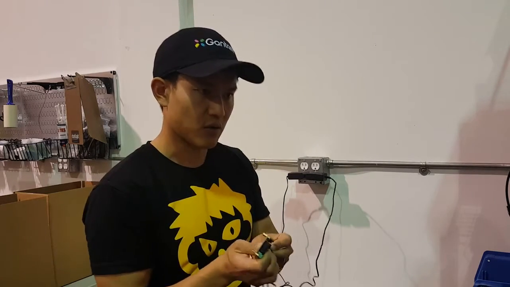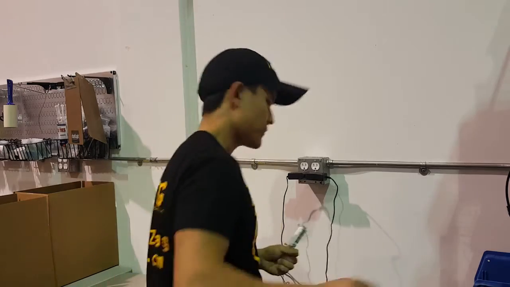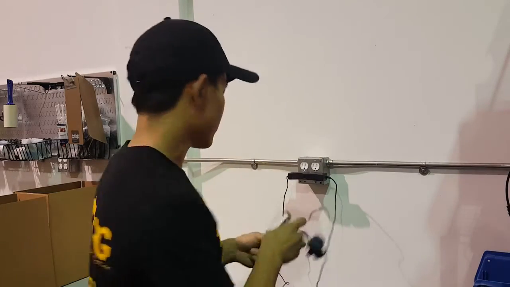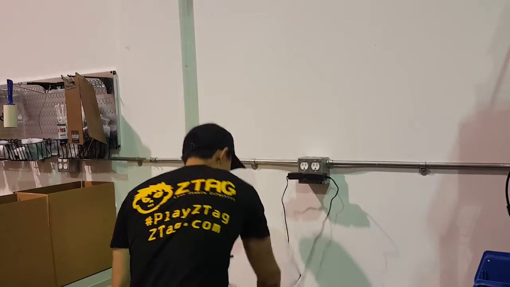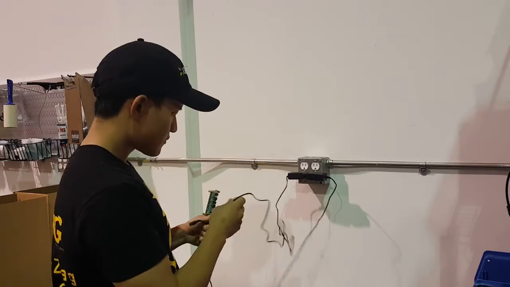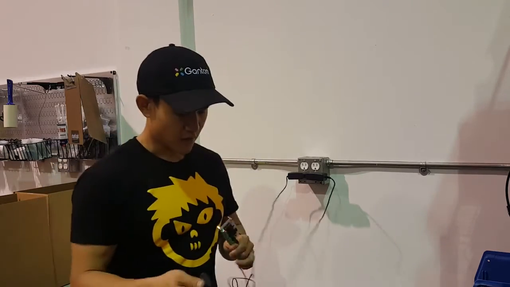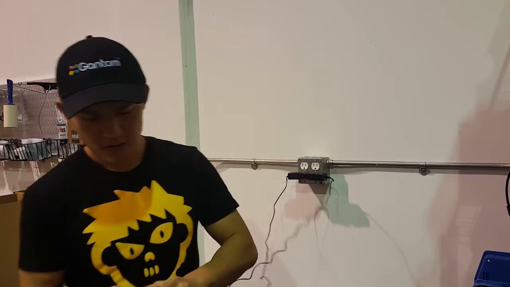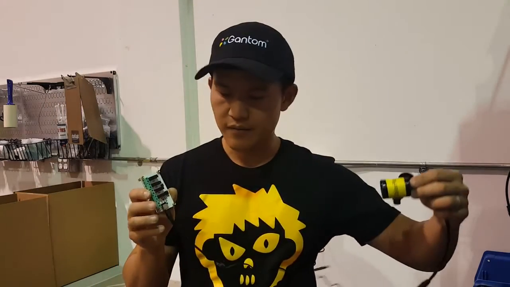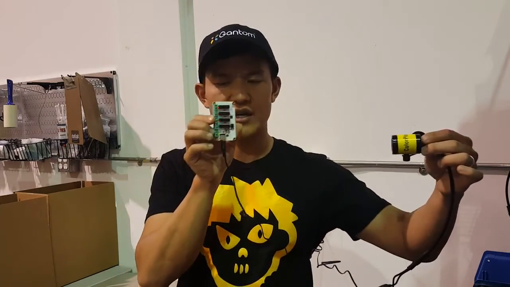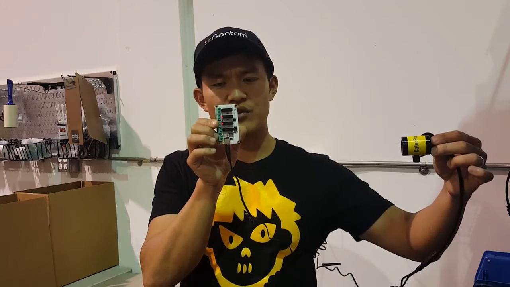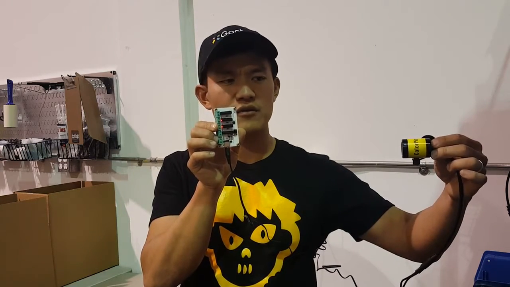We'll plug this into power. Okay, and then I'm going to plug in the emitter into power as well. And you can see here, as the emitter is sending signals, we can get various channels on the relays to turn on or off.